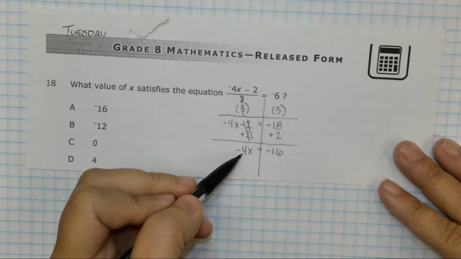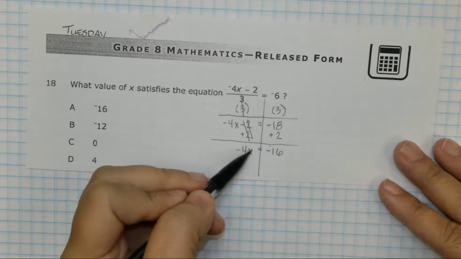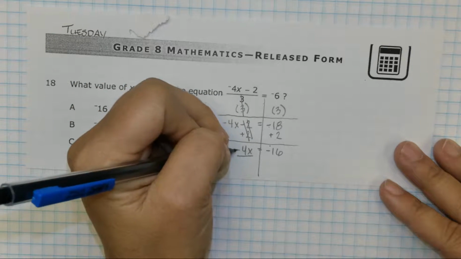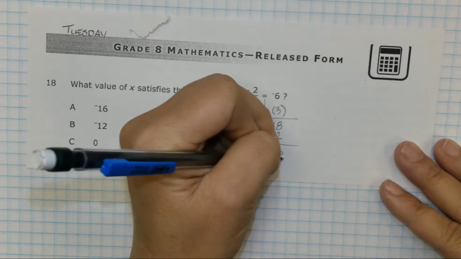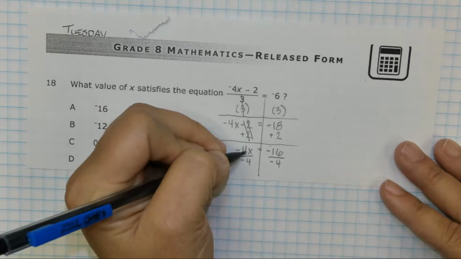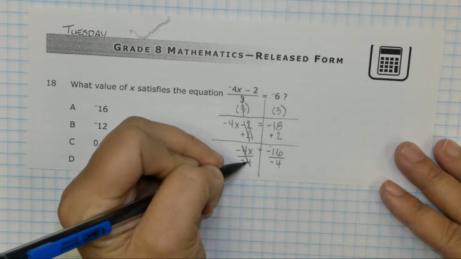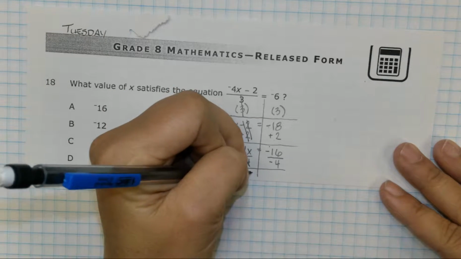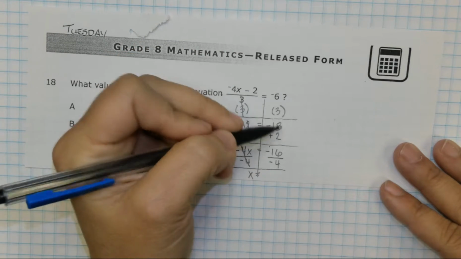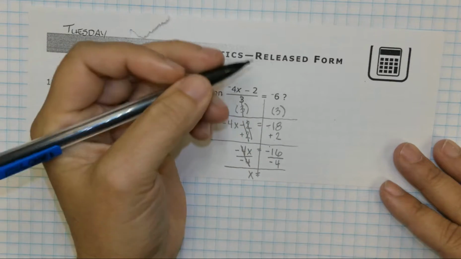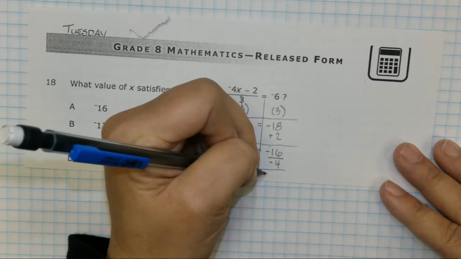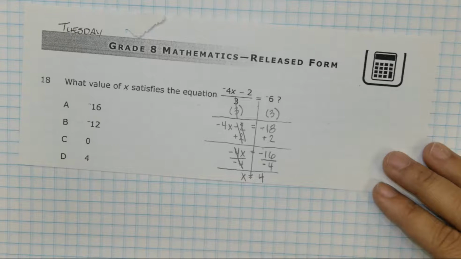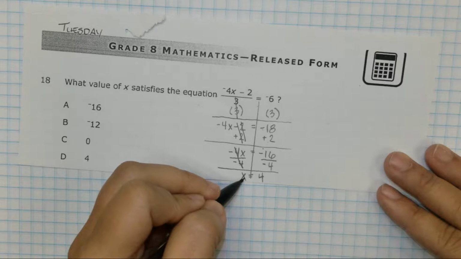One last operation. I have negative 4x, and I've got to divide. This is multiplication, negative 4 times x, so I've got to undo it by dividing by the negative 4. And negative 4 divided by negative 4 is 1, so it's canceled out. And what we're left with is just x, or 1x, and that equals negative 16 divided by negative 4, which gives me a positive 4, because negative 4 times 4 gives me negative 16. So our value here is going to be 4.